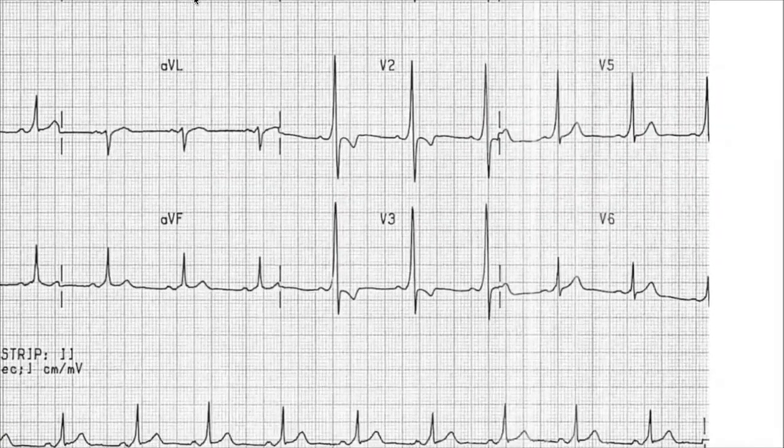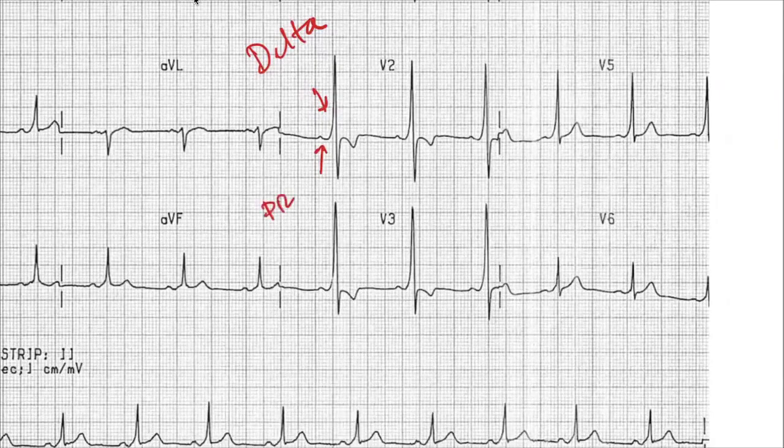Delta wave, slurred upstroke of the QRS complex. WPW. Yes, all of you are right. So what we are seeing here is the slurred upstroke of the QRS complex, which is known as delta wave. Along with it, there is a short PR interval also. The combination of a short PR interval and a delta wave is known as WPW syndrome.